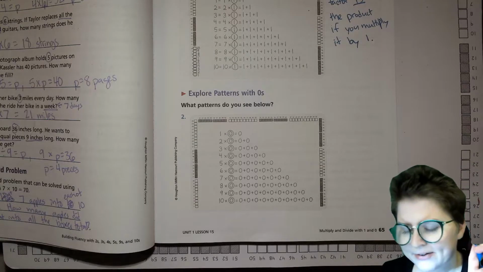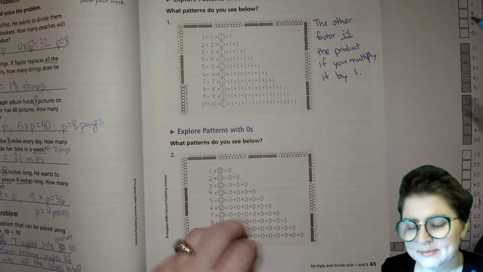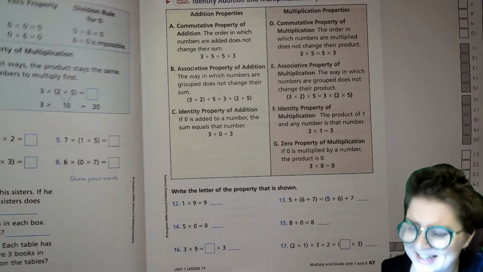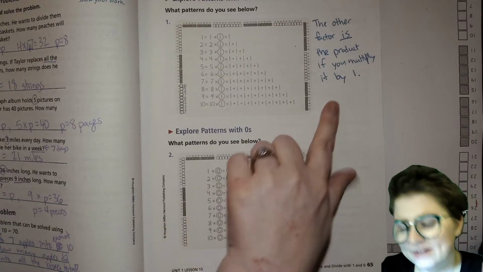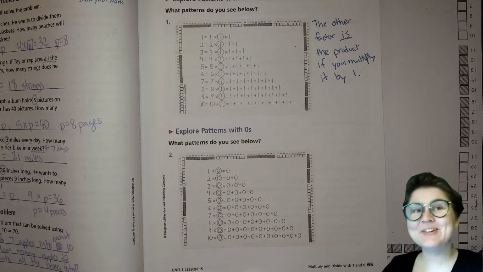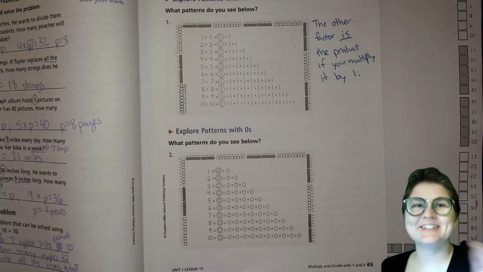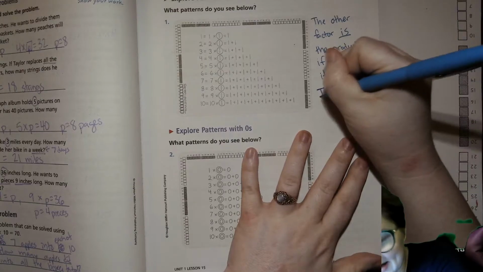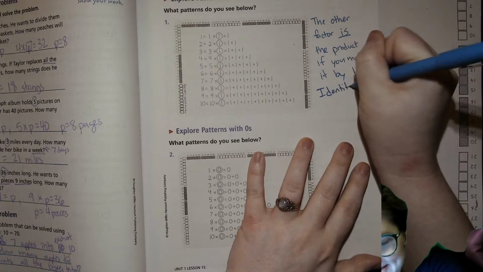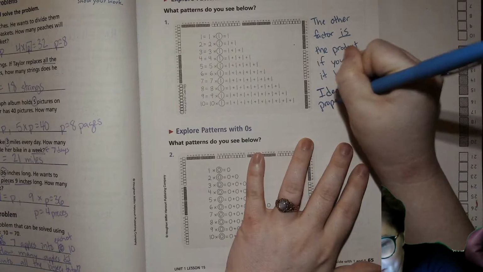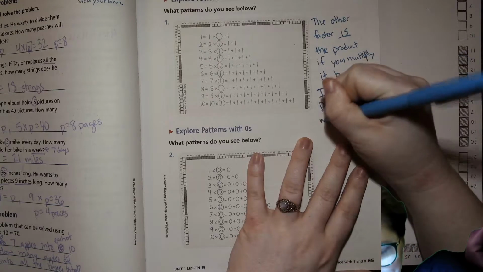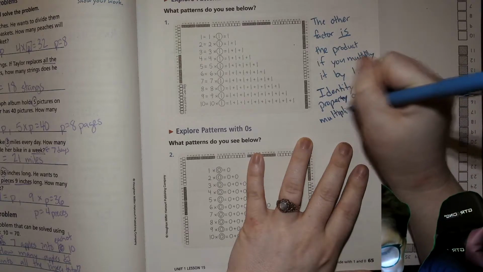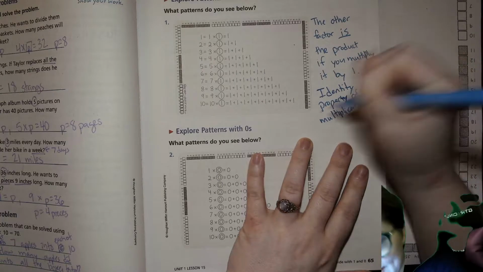Well, before we do patterns of 0, I'll just tell you ahead of time, spoiler alert, that's called the identity property of multiplication, right? So think about, like, if you are who you are and nothing changes it, that is your identity, right? So this is the identity property of multiplication right there.